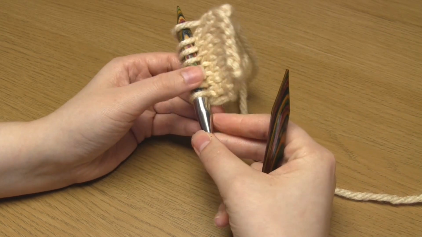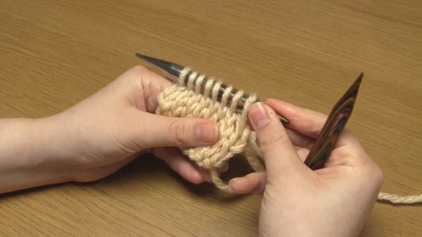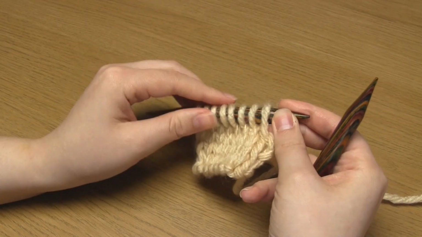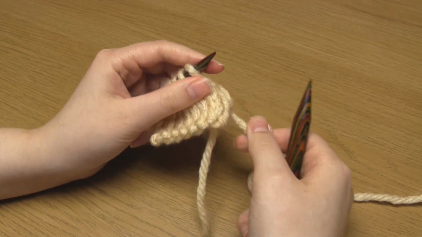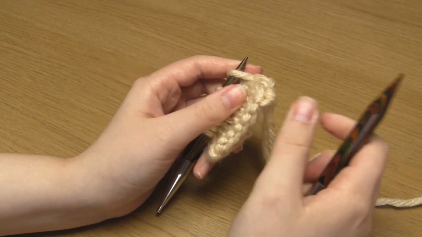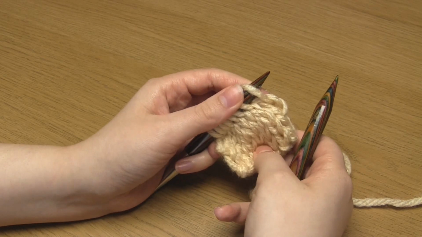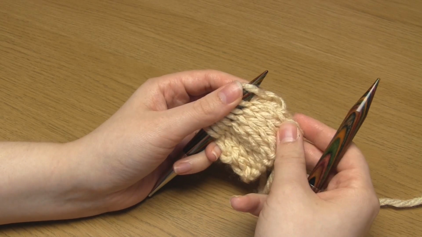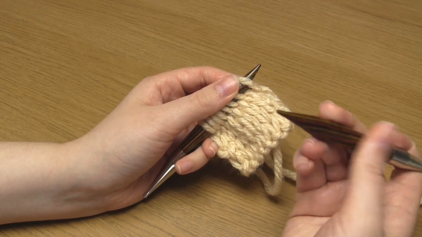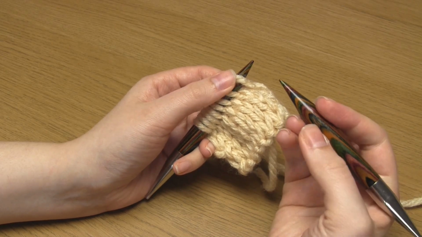And the same is true with ribbing patterns as well. Often a knitting pattern will write exactly what stitches you need to do. For instance, knit 2, purl 2, knit 2, etc. Whereas sometimes the author will just write knit the knits and purl the purls, which I'm now going to show you how to do.